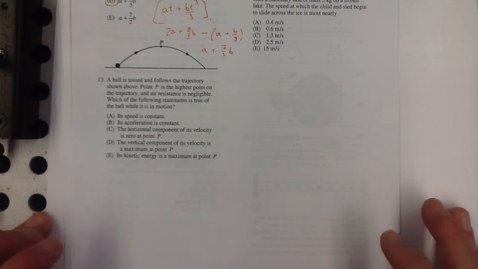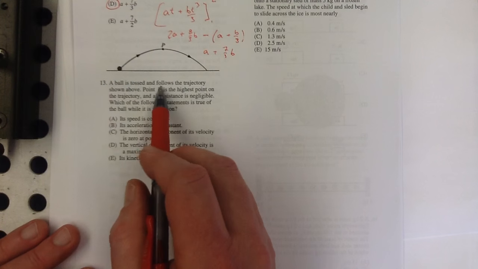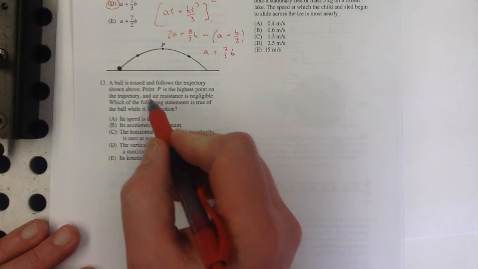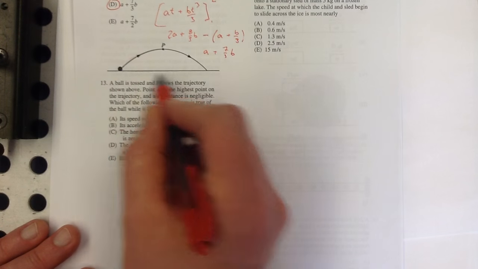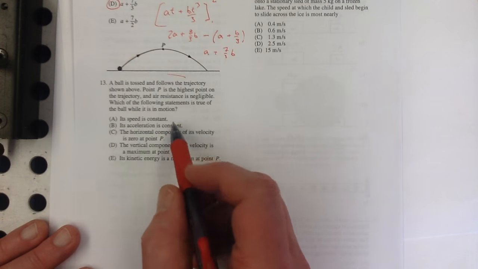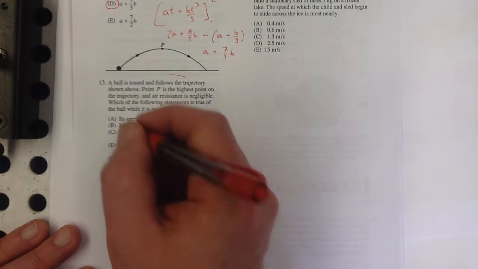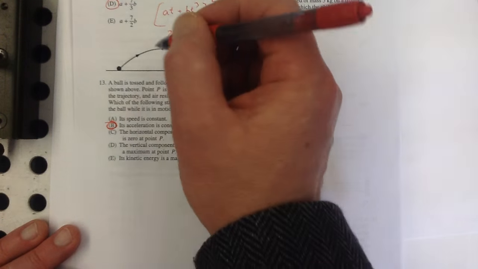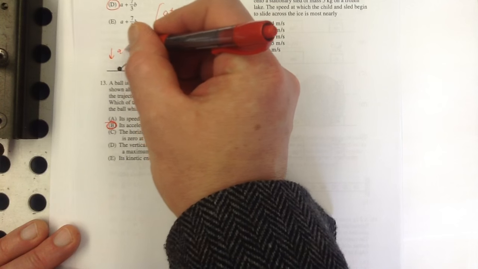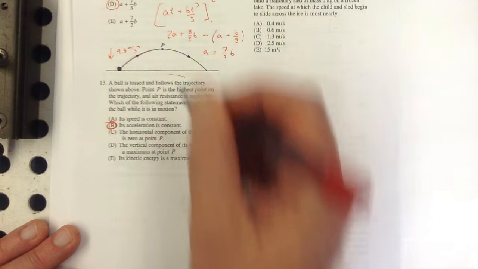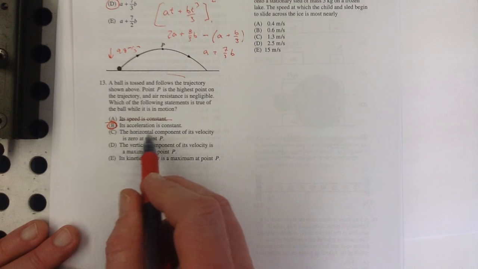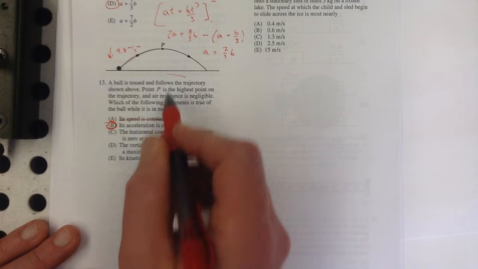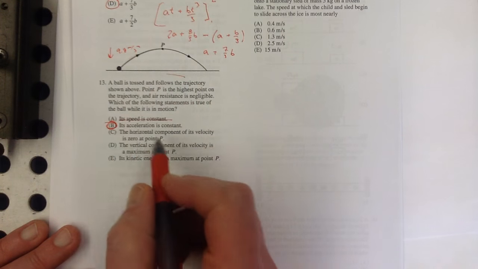This is calculus-based physics. A ball is tossed and follows the trajectory shown above. So it's projectile motion, horizontal velocity is constant, and constant acceleration in the downward direction. So its acceleration is constant. It's downward, 9.8 meters per second squared. Its speed is constant? Nope. Horizontal component of its velocity is 0? No, it's got constant horizontal velocity.